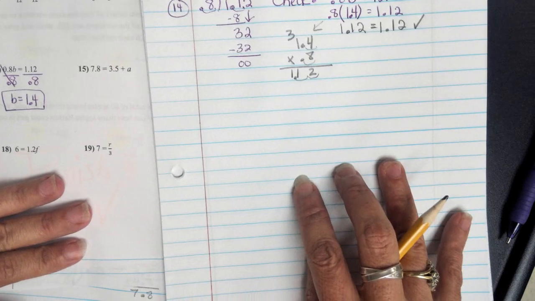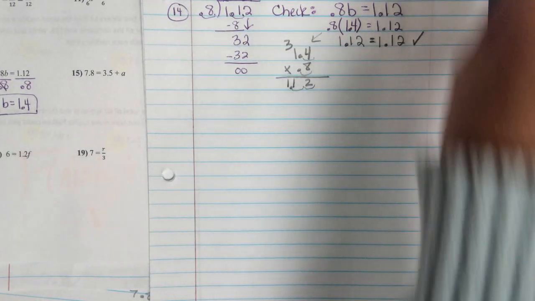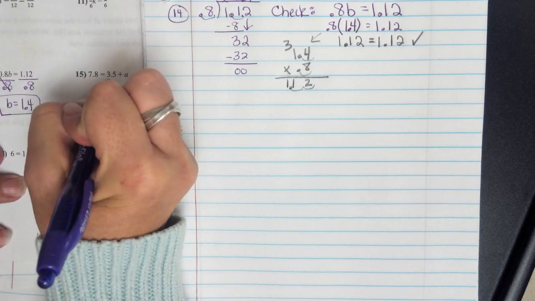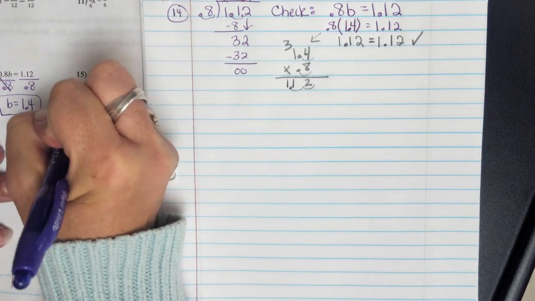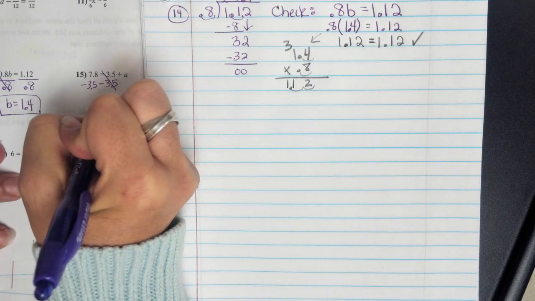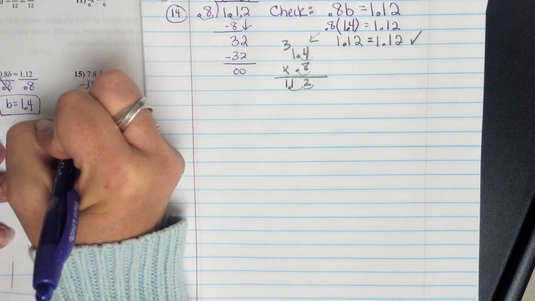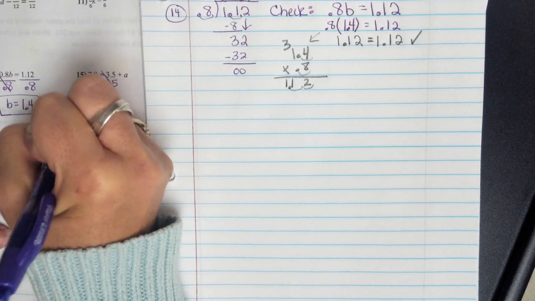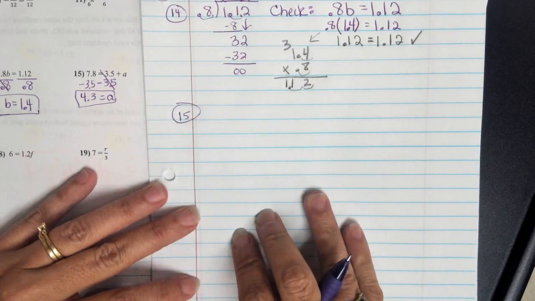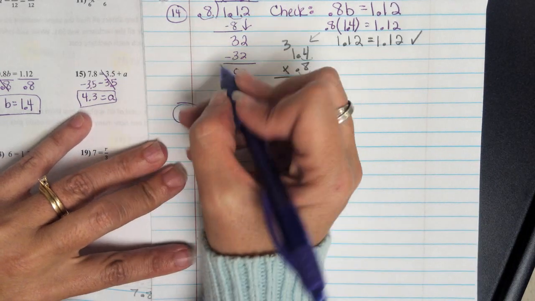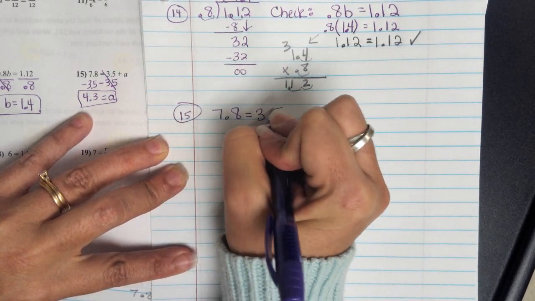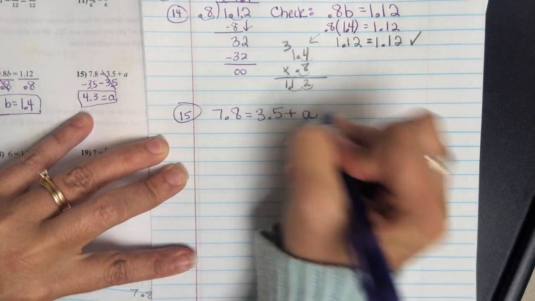Okay. Now I'm going to do 15. 15 says 3.5 plus a, so the opposite is minus 3.5. Minus 3.5. I get a equaling, after lining up my decimals, 4.3. Now, if I go to my notebook paper, number it, check my math. First I should write the problem.